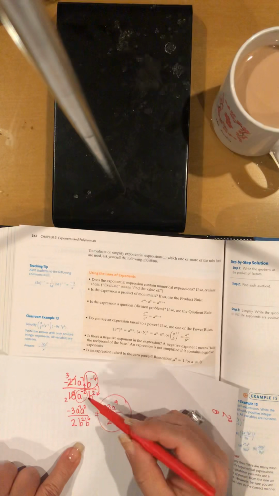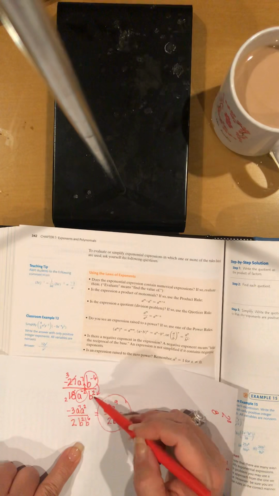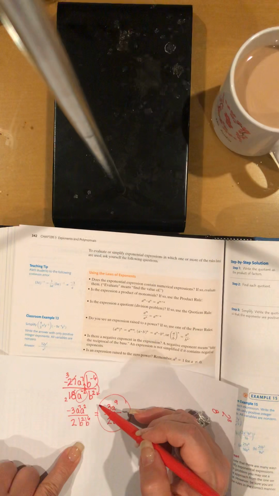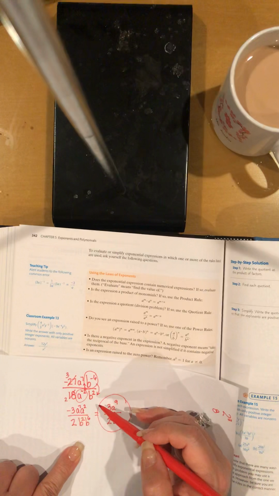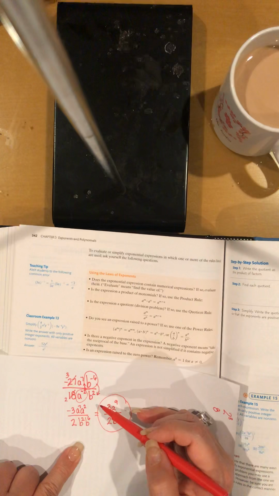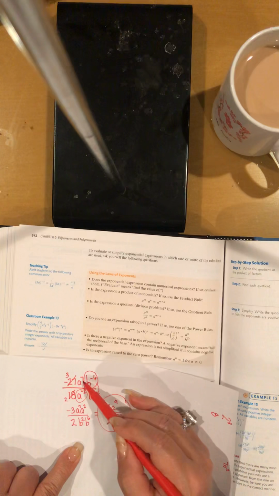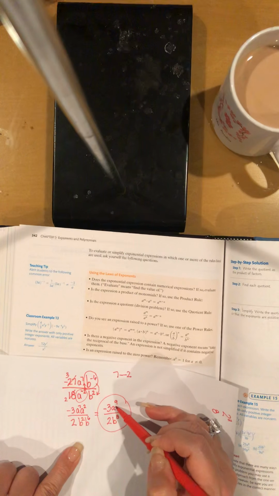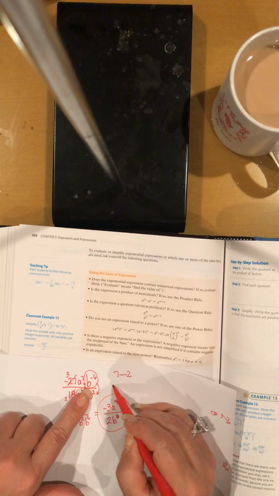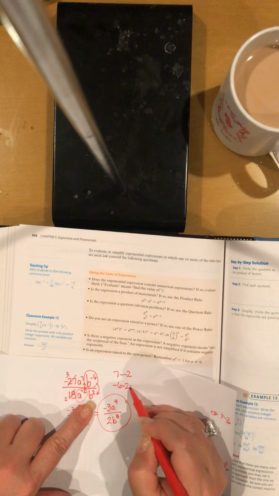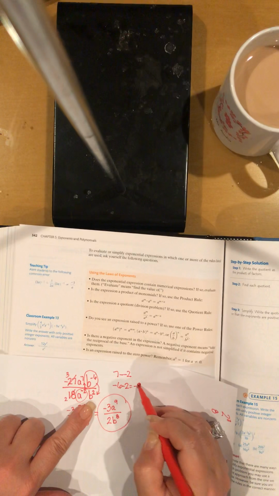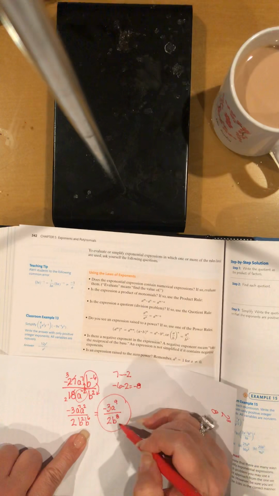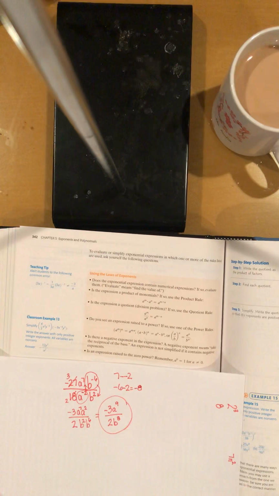So you can move your negative exponents and then add, or you can subtract. People get a little bit more confused by the subtraction rule. If you did it, it'd be 7 minus negative 2. That's where you get your a to the 9th. And then negative 6 minus 2, which is negative 8. So that's why you'd bring it down and make it a positive 8. So either way works.